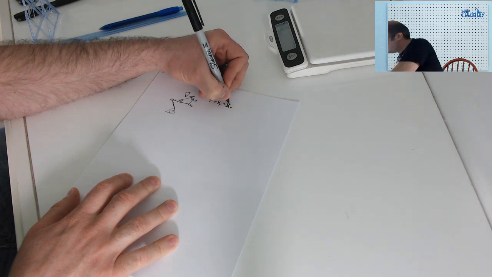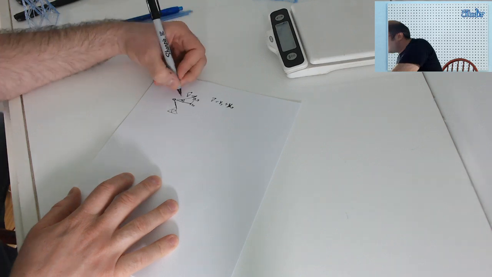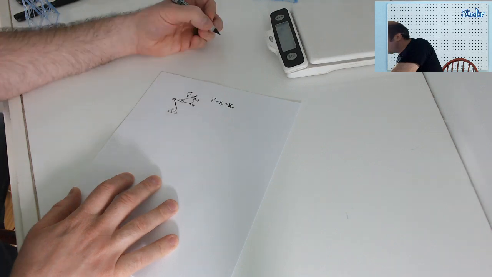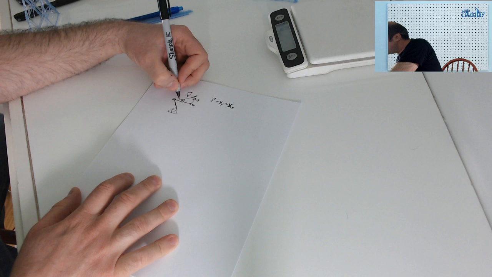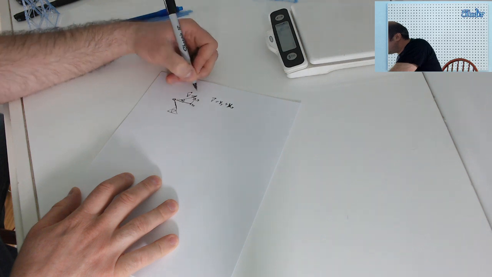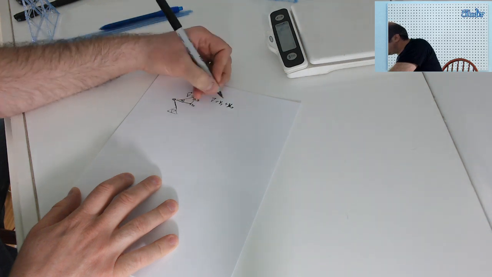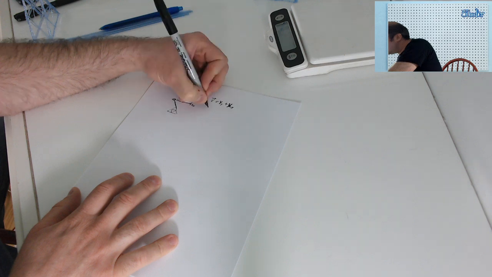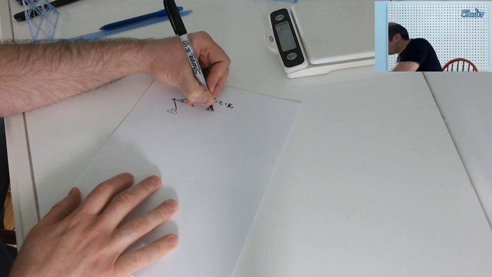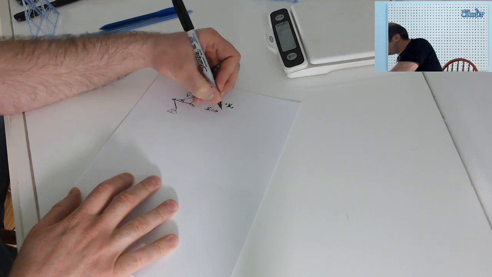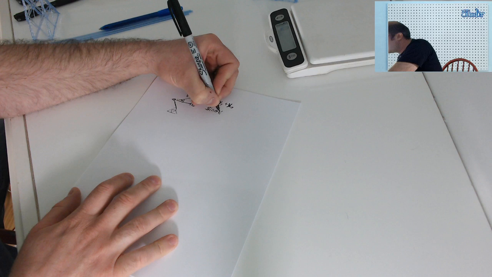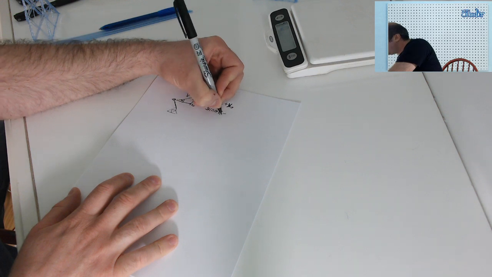So the y component is sine of theta times the initial velocity, equals v sub y. And the cosine of theta times v sub i, the initial velocity, is the velocity in the x component.